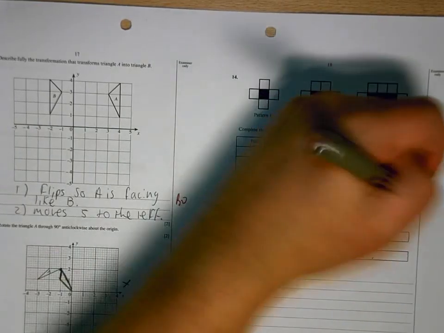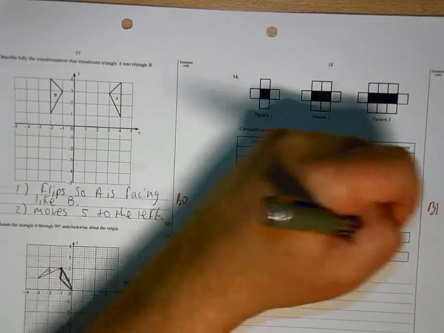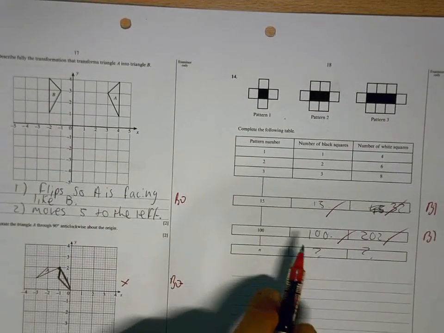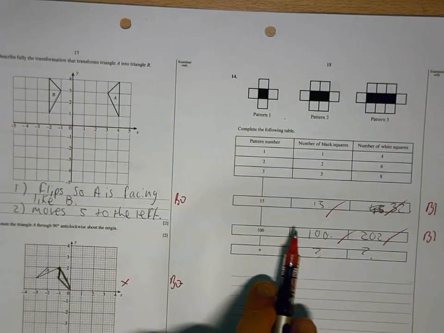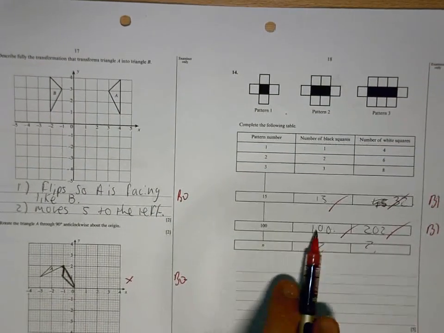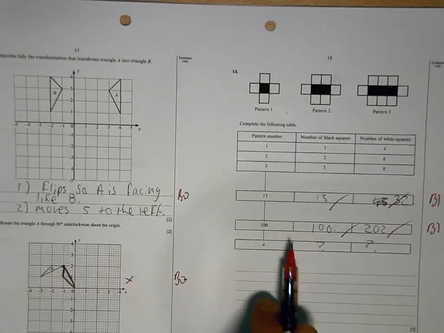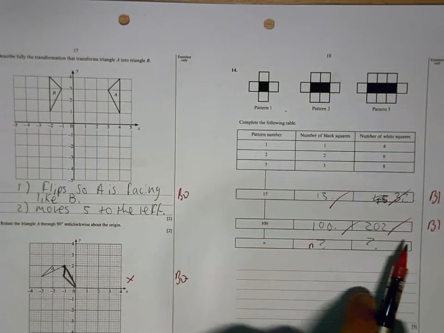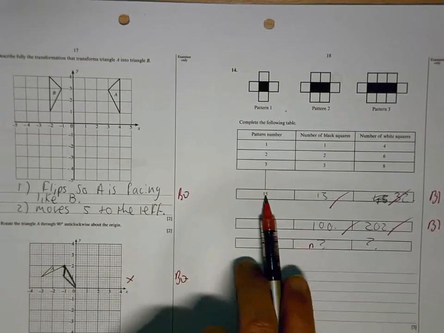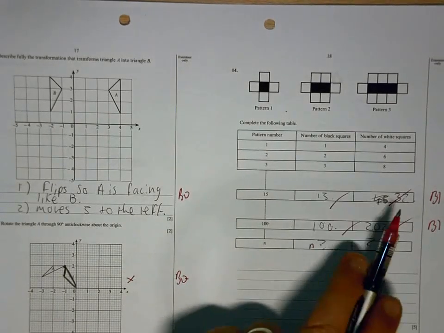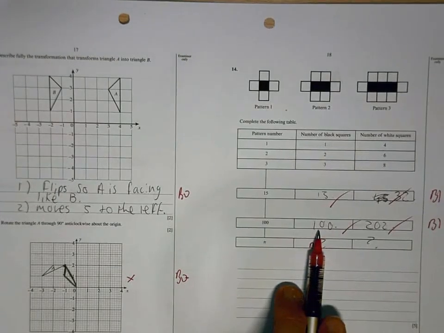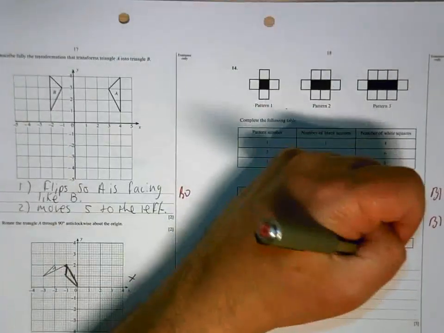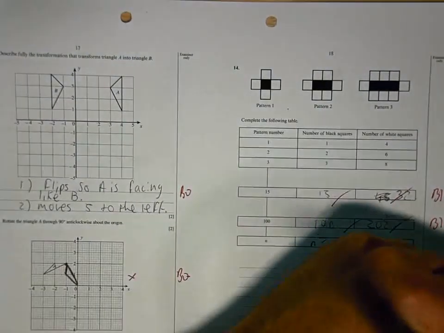15 and 32 are right. 100 and 202 are right. Well done. So what you've got to ask yourself is, what are you doing to that number to make that number? They're the same. So that you would be looking to be n. And then this one, what's happening is it's being doubled, 30, and then 2 is added. Double, 200, and then 2 is added. Doubled, 2n, and then 2 is added.